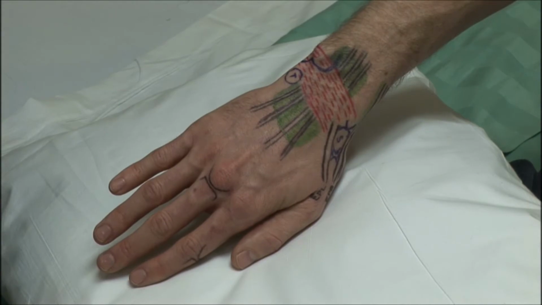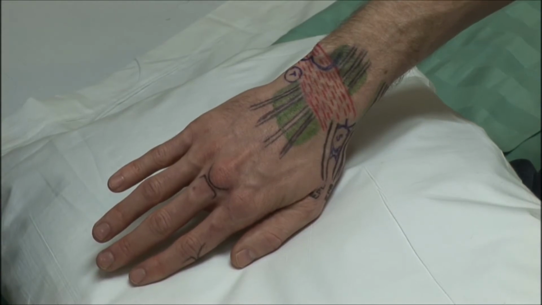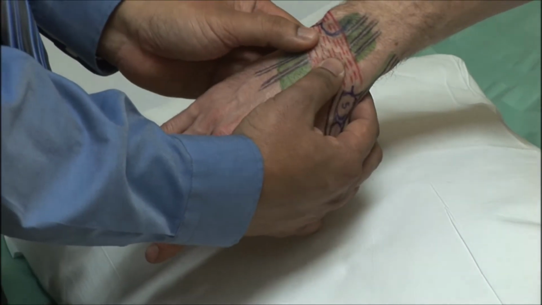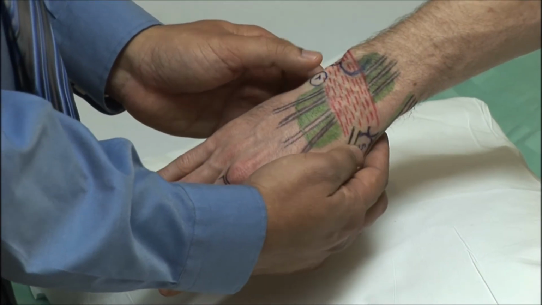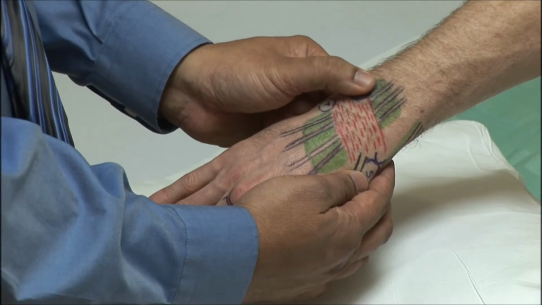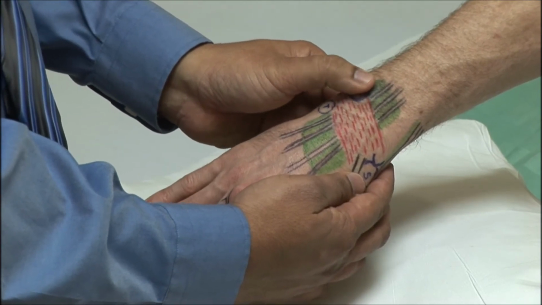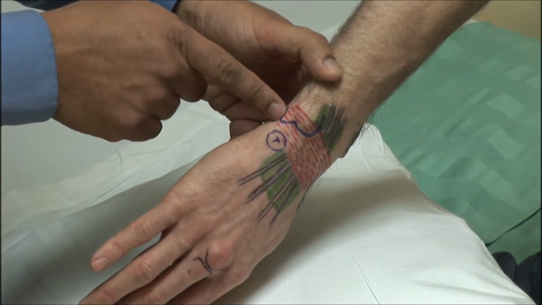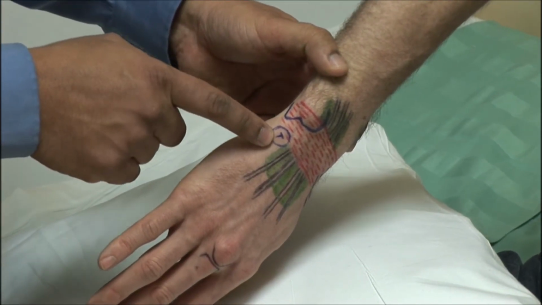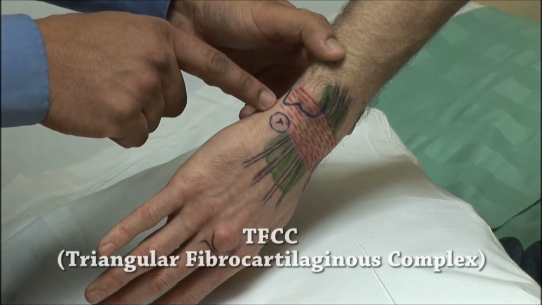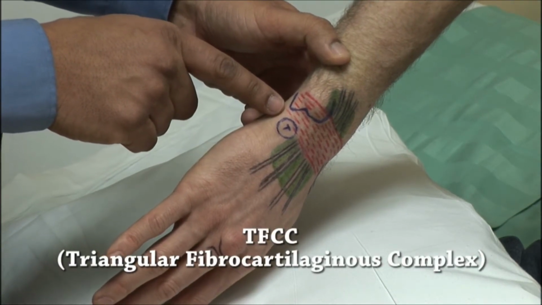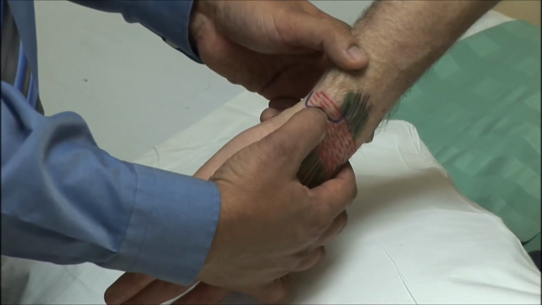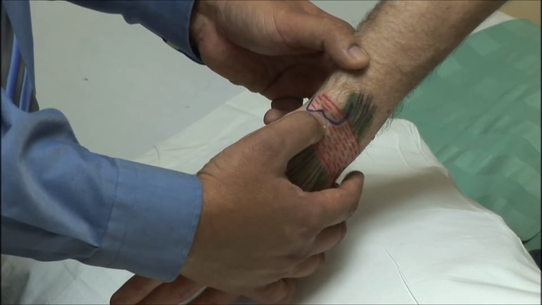Begin with a general firm palpation while observing the patient for tenderness. For example, you can start across the wrist. Palpate the ulnar head. You can find the piano key sign here, which I will describe later. You can also palpate the ulnar styloid, the triquetrum, and in between these you can find the TFCC, or triangular fibrocartilaginous complex. Tenderness in this area may indicate TFCC pathology such as a tear.